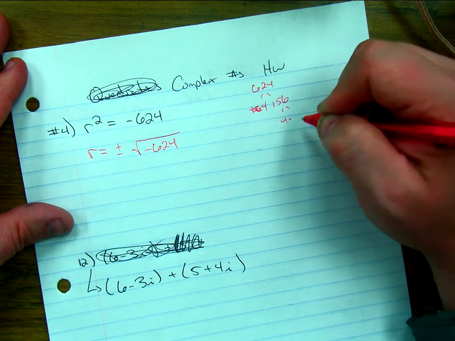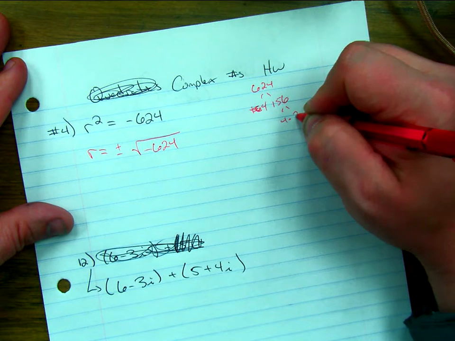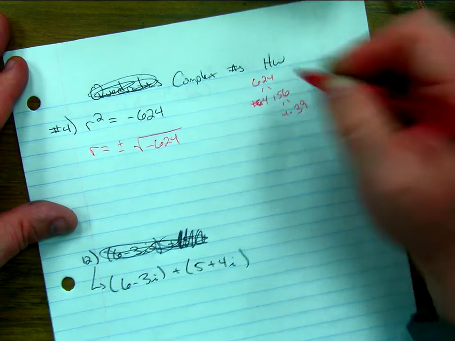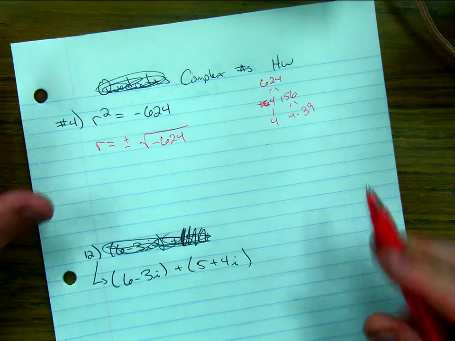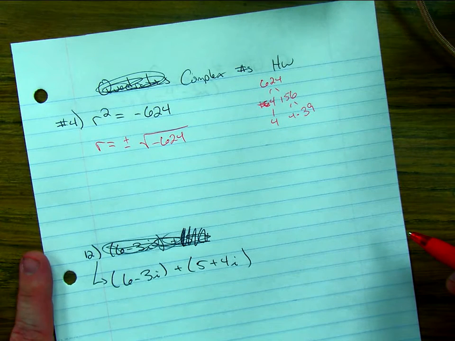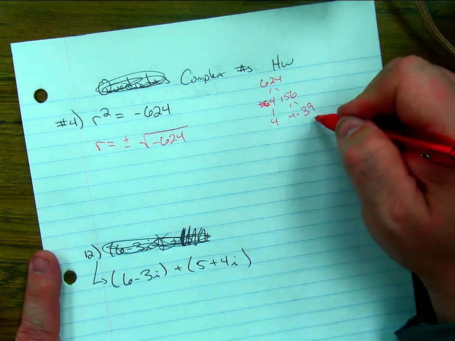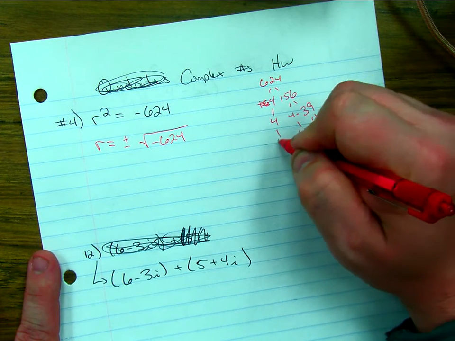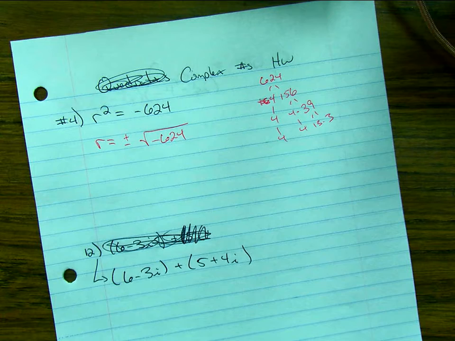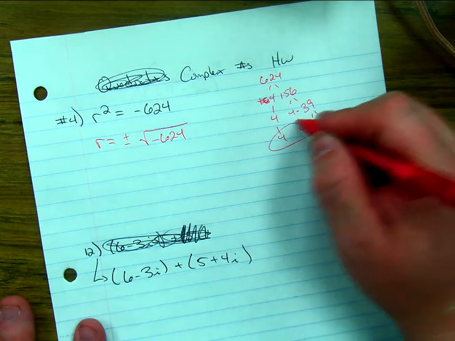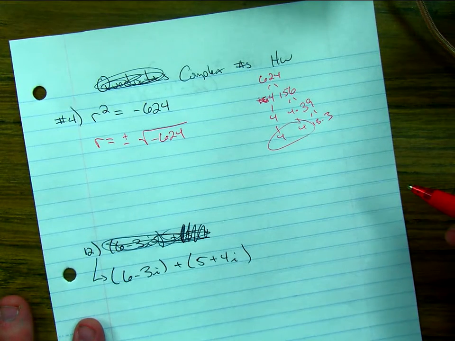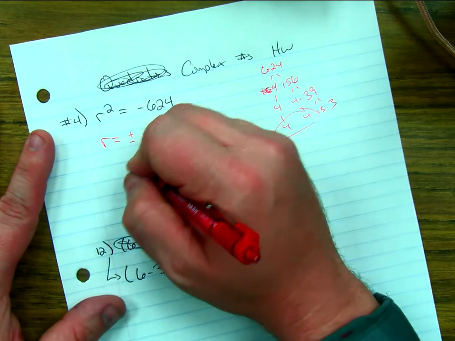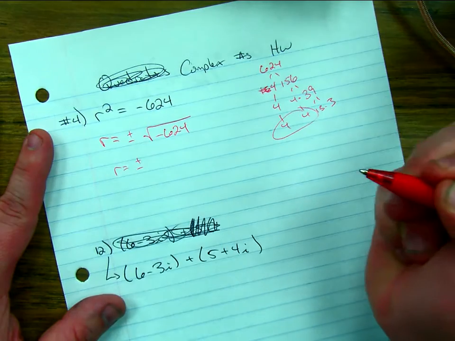4 goes into 15 how many times? 3. 4 goes into 36 9 times. Still got the 4 there. Yeah, Tim? What's that? Alright, is there a pair of anything? 4s, yeah. Alright, 13 and 3 has to stay inside. That's the 39. Okay, so our answer is plus or minus.